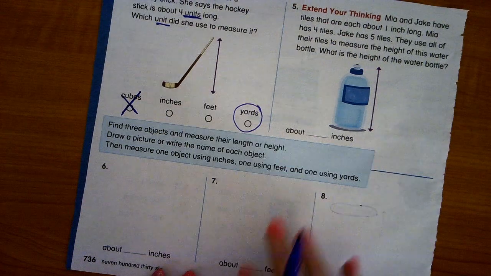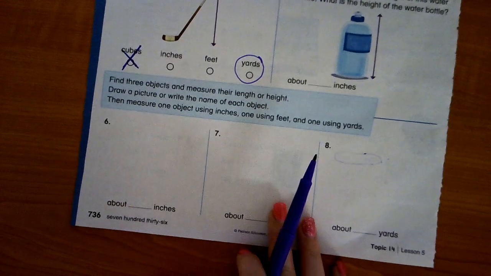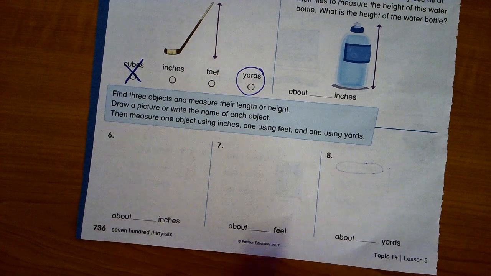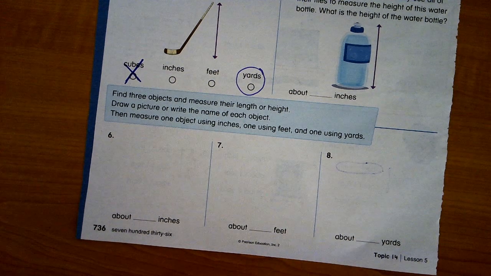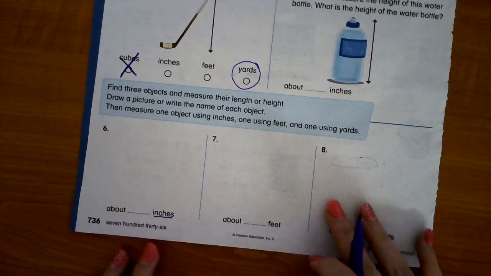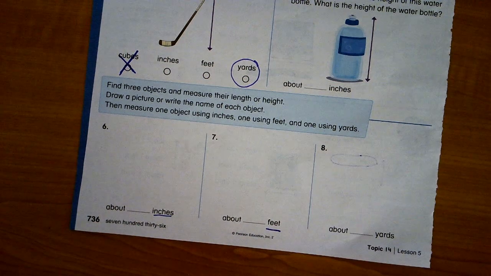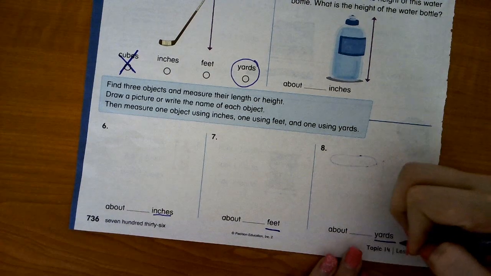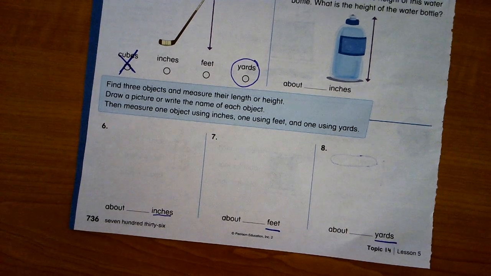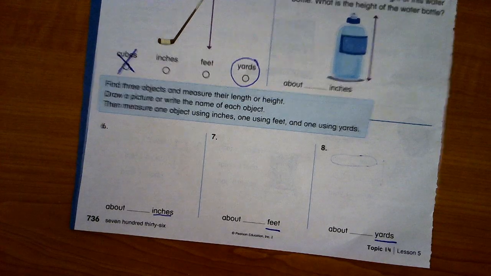Now down below, I'm going to let you do this one on your own. Since this is in your packet, I'm also going to just give you some instructions. Right here, they're just wanting you to find 3 objects. It can be anything that you find in your house, but they are wanting you to find something that you could measure in inches, something that you would measure using a whole ruler, a foot or more than one, so feet, or that you would use yards. So they just want you to pretend to draw that item and then measure it and figure out how many inches, how many feet, or how many yards it is.